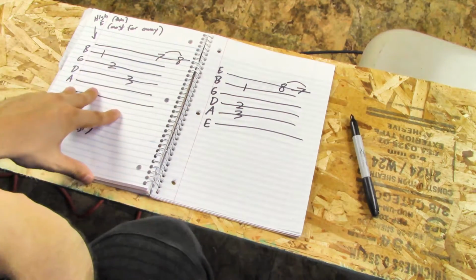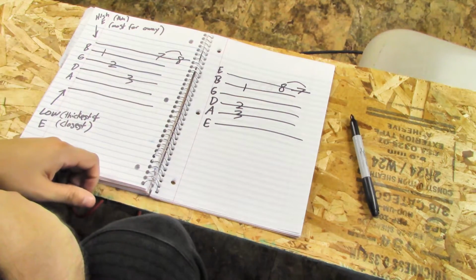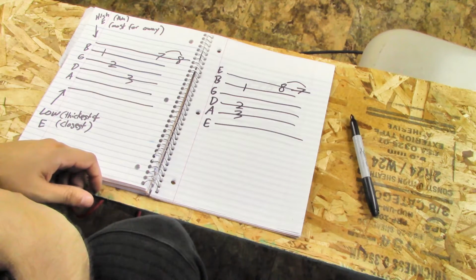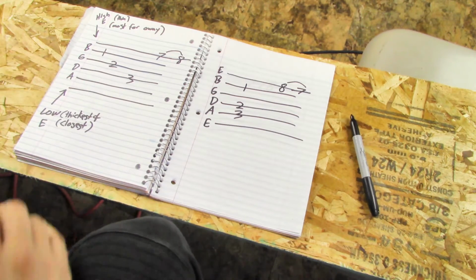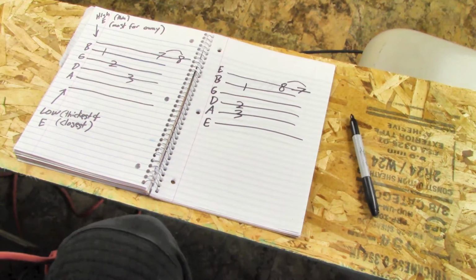And once you get this down, your learning is going to go through the roof. So take this and run with it.